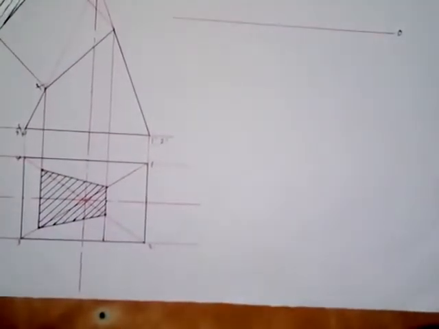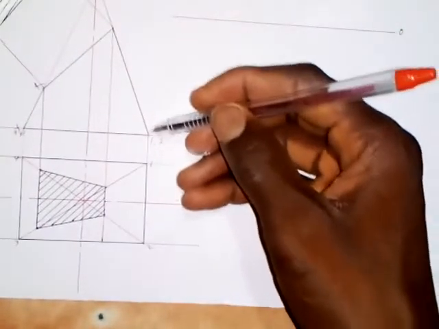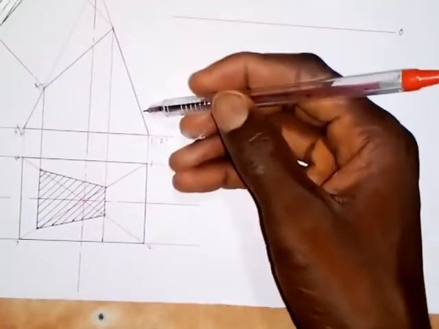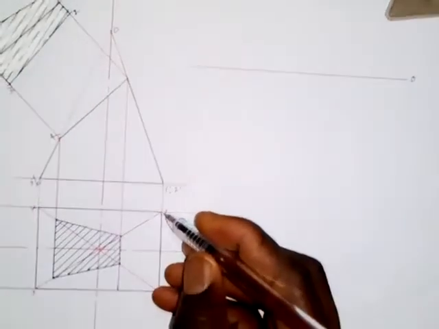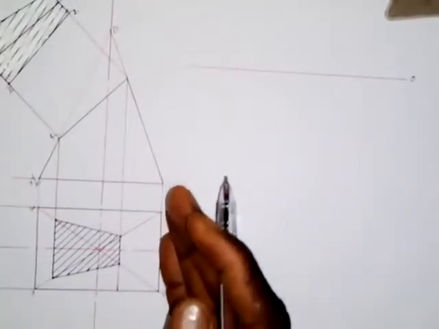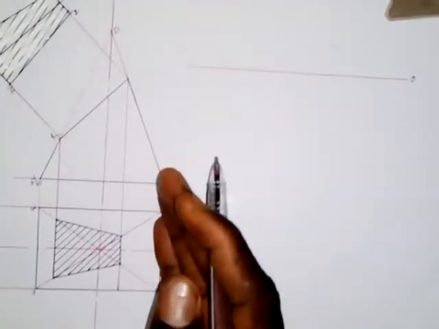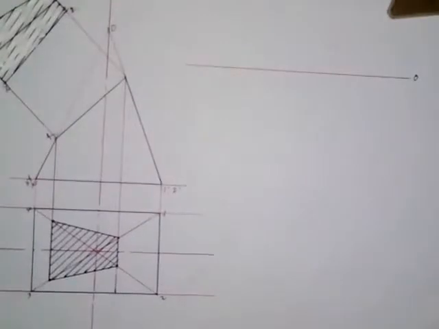So if you look at what we have here, there's something that I need to explain. This line is not the true length. It's not the true length that we are going to use. So we have to get the true length out of it, because this line is a flat surface, the flat part of the base of the pyramid that we have here. So we need to look for the true length. So how can you get the true length?